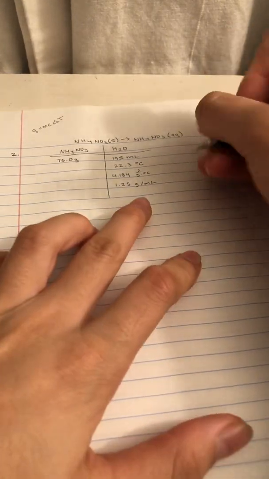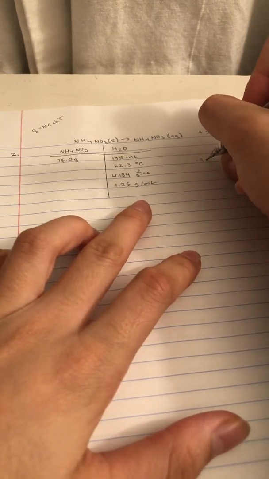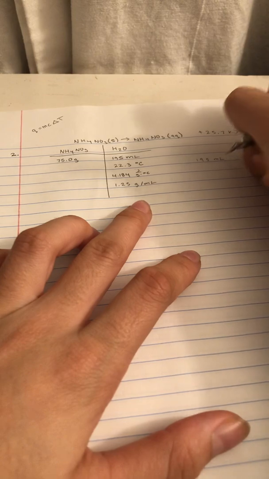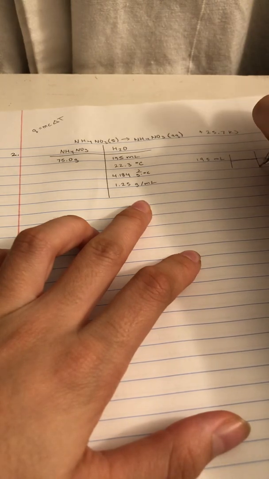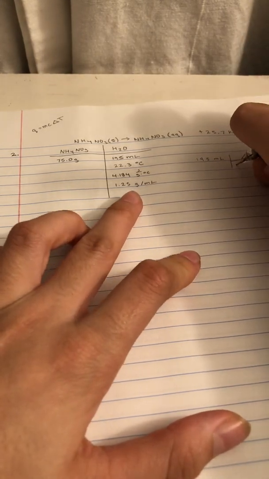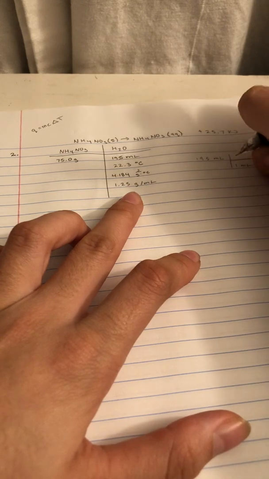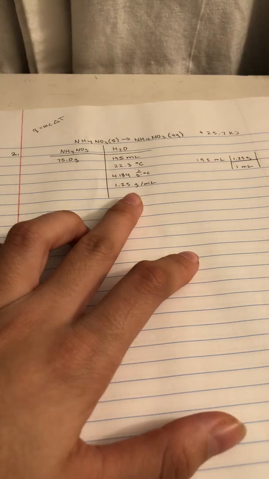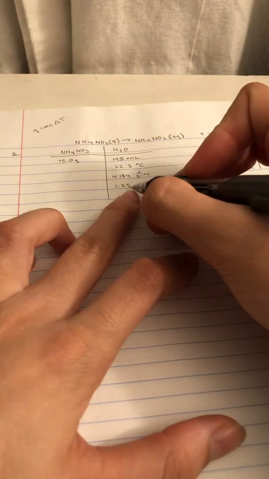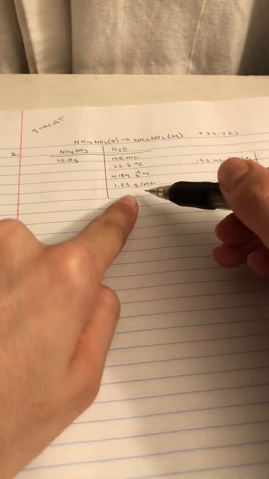I'm going to use the milliliters that it gives and then the density. So I'm going to go 195 milliliters, do my H, and put 1 milliliter at the bottom and 1.25 grams at the top from the density right here.